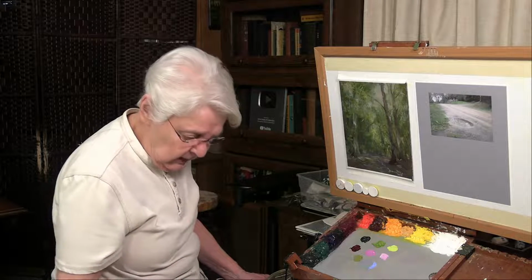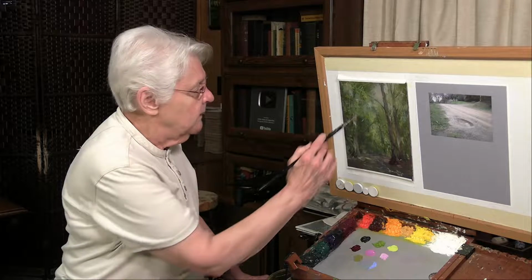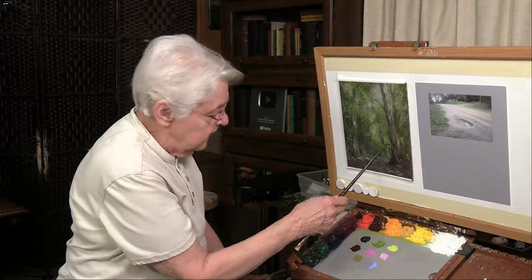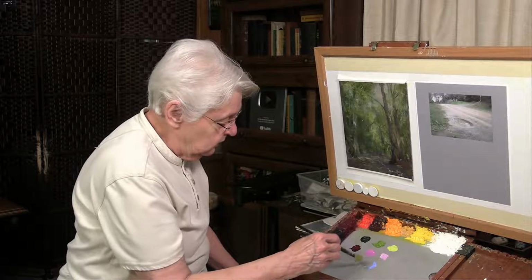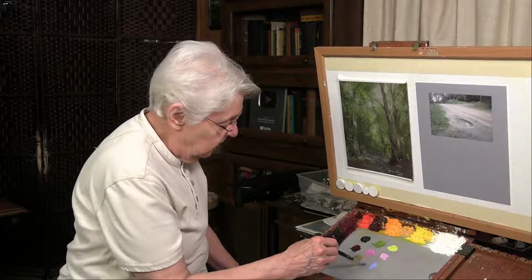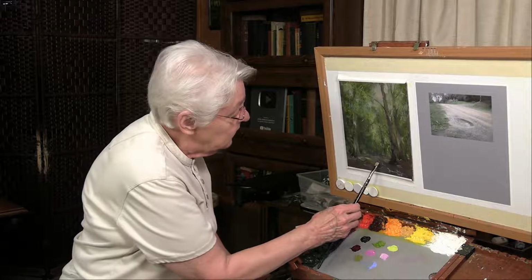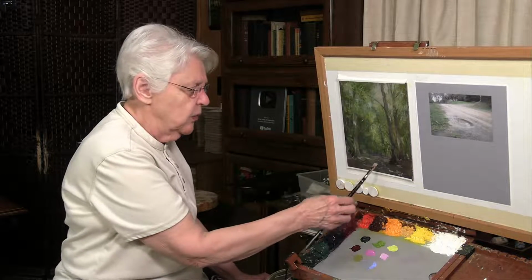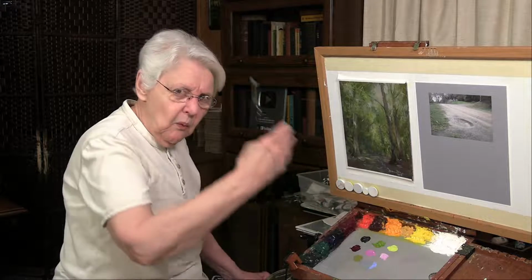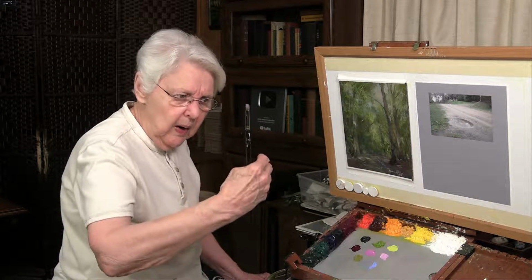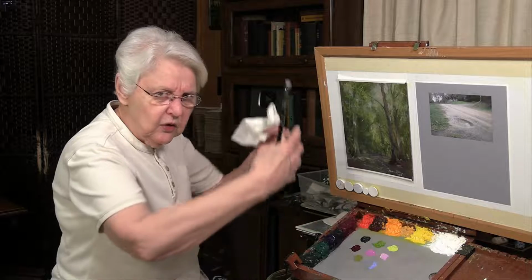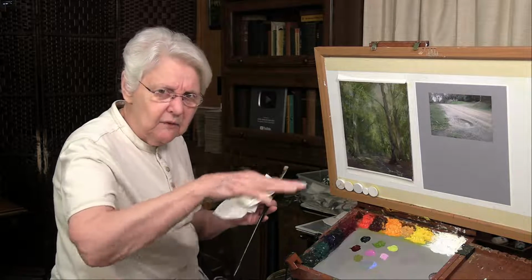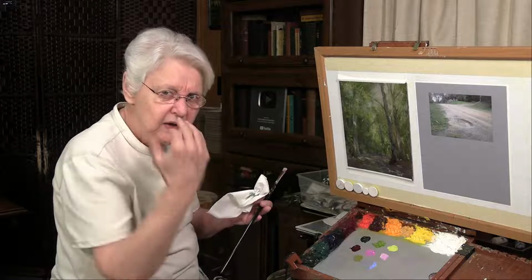So what's the next step? Now I've got the sky color reflected into here, so I'm going to put some of that on my brush. I'm going to move right in here. Now what stroke do I use? I'm going to use just a downward stroke, because smooth water tends to call for a downward stroke, so that you don't have a stroke that's moving as if it's 3-dimensional.